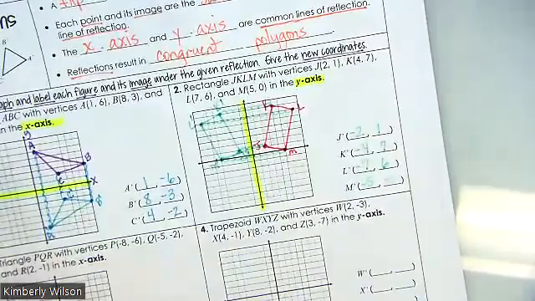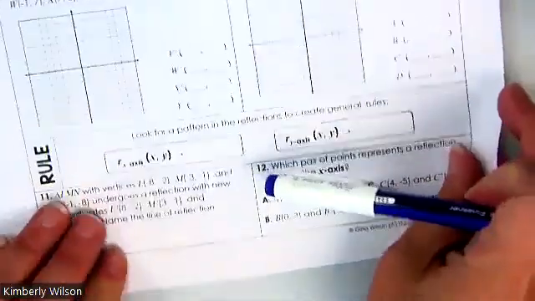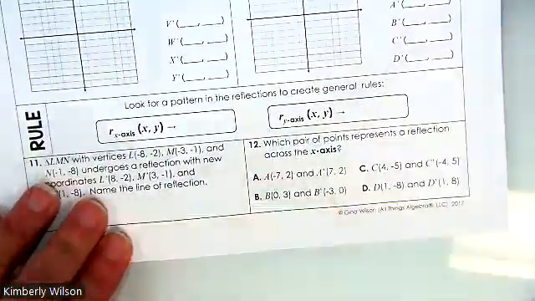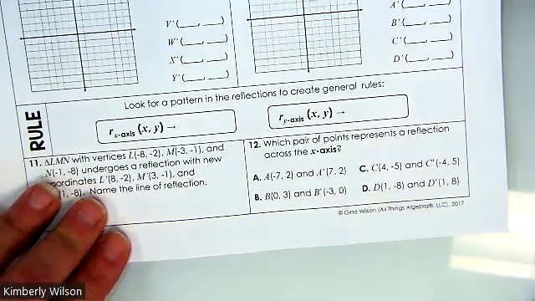Moving right along. We're going to go to the next page and jump down to the bottom where we're going to talk about what the rule was, which you may have kind of figured out by the way I was discussing things and figuring out the coordinates.